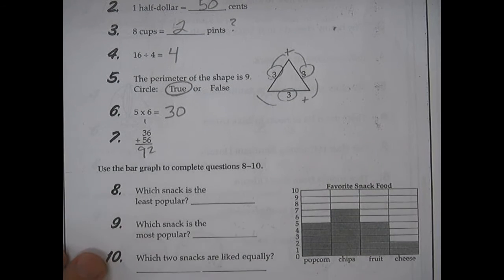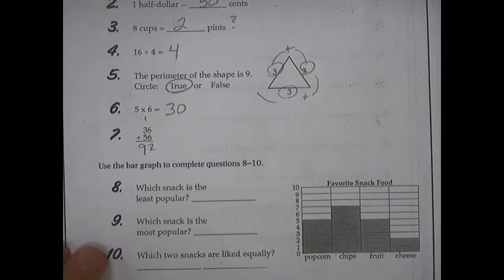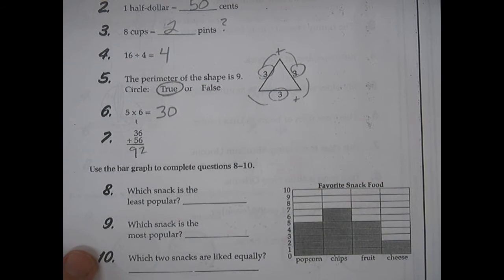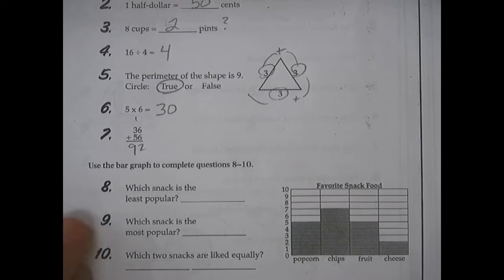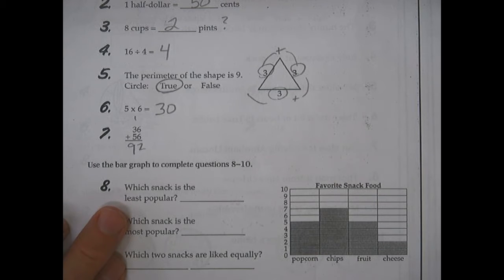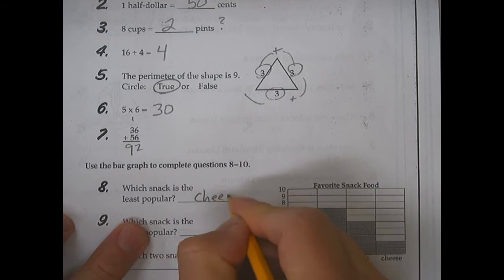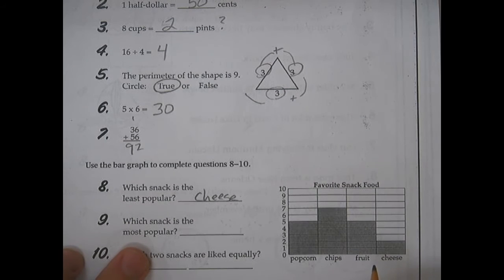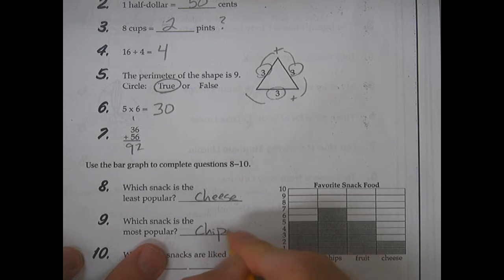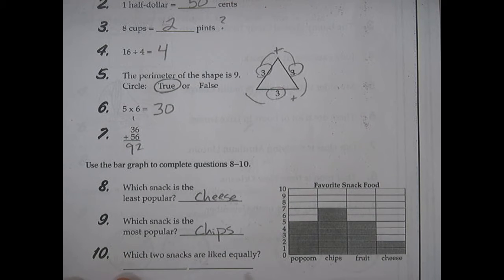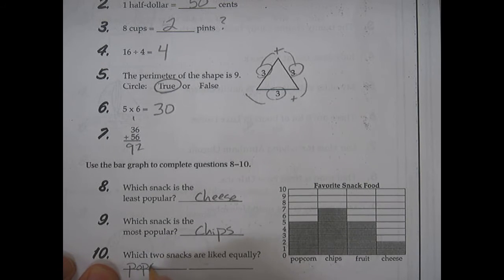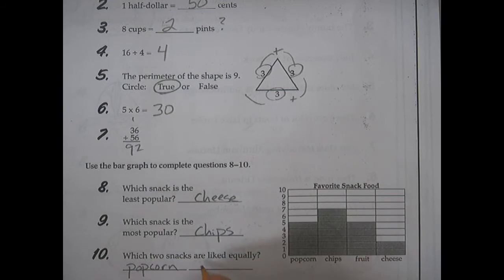Let's look at the, excuse me, I had to sneeze there for a second. Looking at the bar graph here, which snack is the least popular? Cheese. Which snack is the most popular? Chips. And which two snacks are liked equally? Looks like popcorn and fruit.